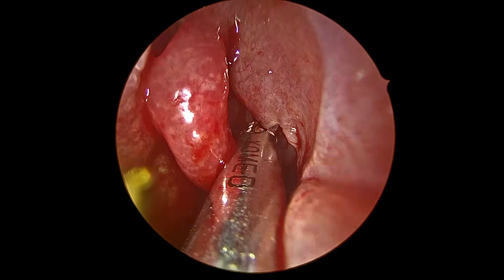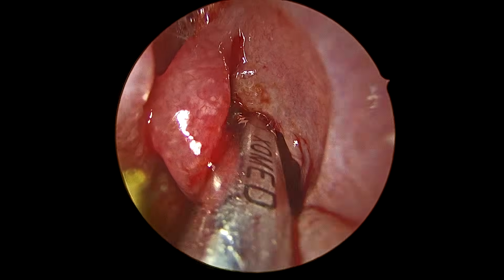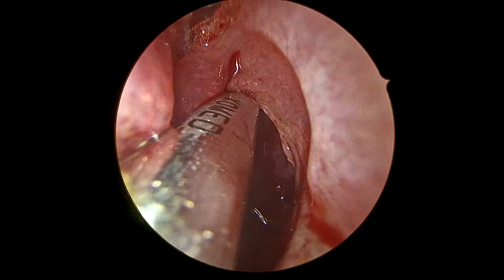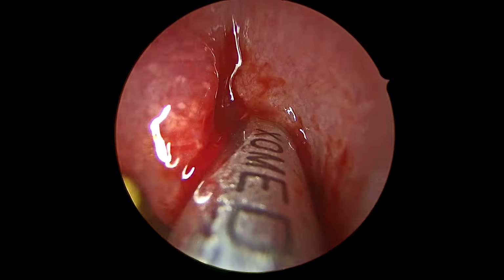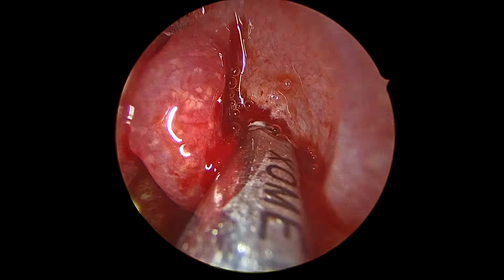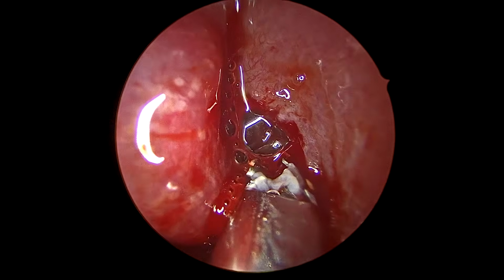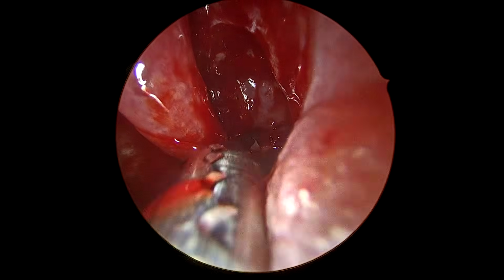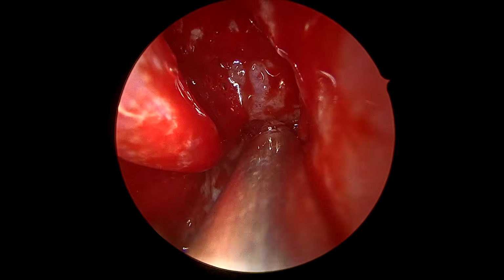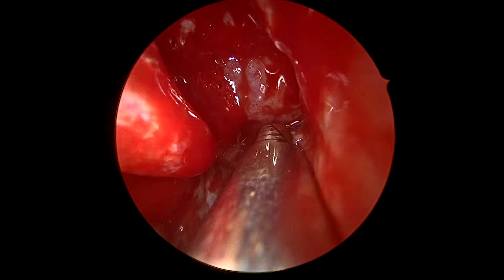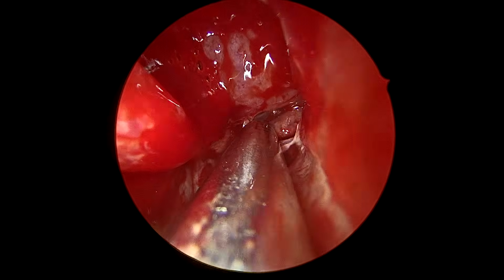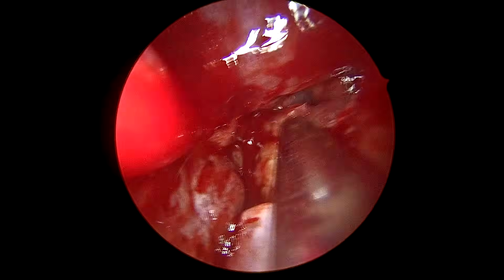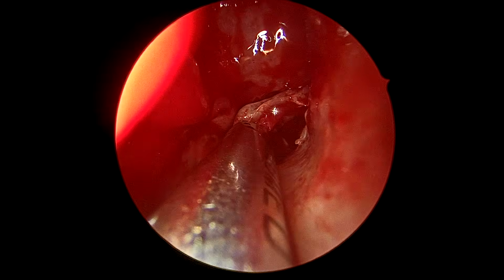Basically, while doing uncinectomy, you do it at the shoulder of the uncinate process, which is a boomerang-shaped bone. It forms the hiatus semilunaris, which opens into the maxillary sinus through the infundibulum. So you see, I have removed the vertical portion. There was no need to remove the complete vertical portion of the uncinate process. I just wanted to see the attachments or any extension inside the maxillary sinus.